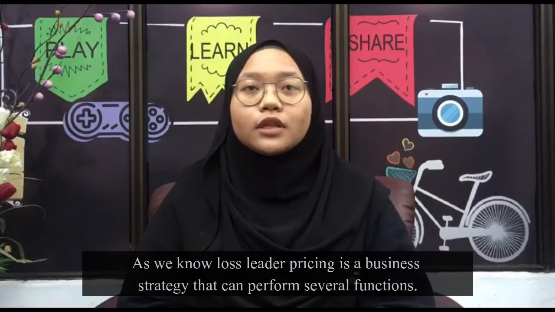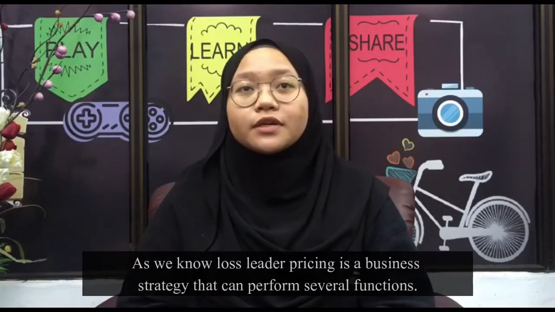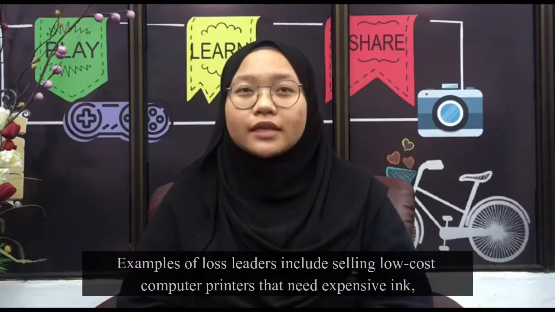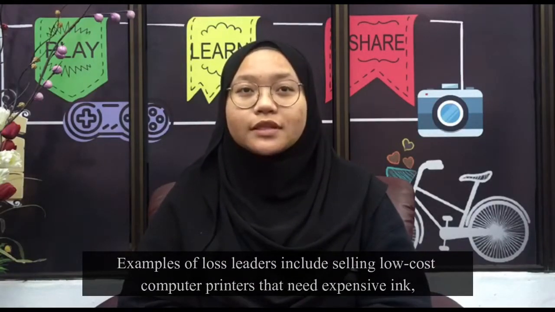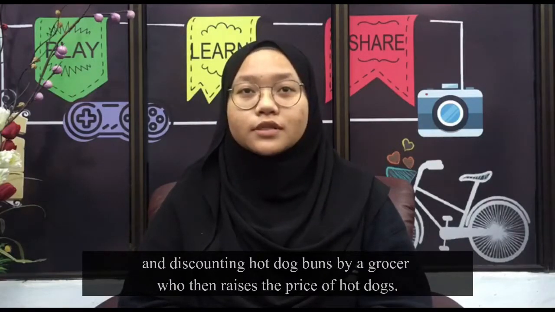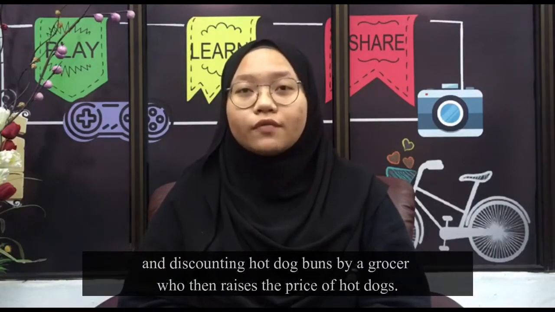As we know, loss leader pricing is a business strategy that can perform several functions. Examples of loss leaders include selling low-cost computer printers that need expensive ink, and a grocer discounting hot dog buns and then raising the price of hot dogs.